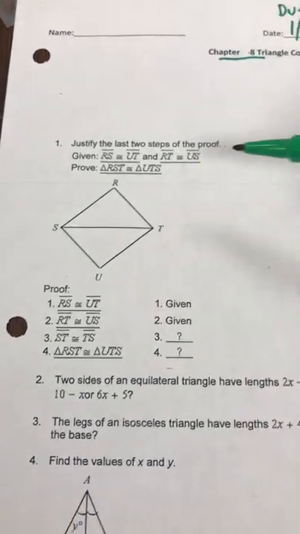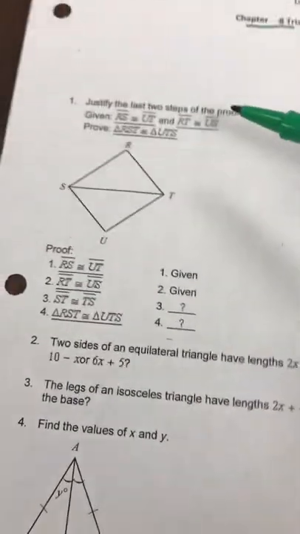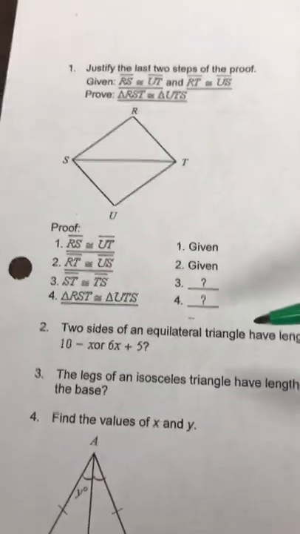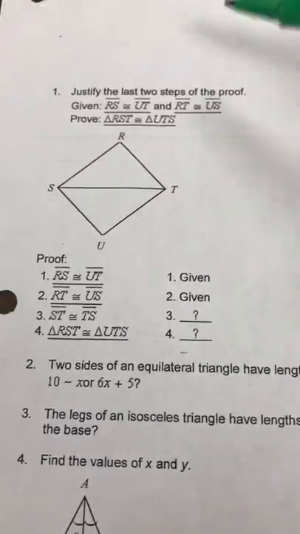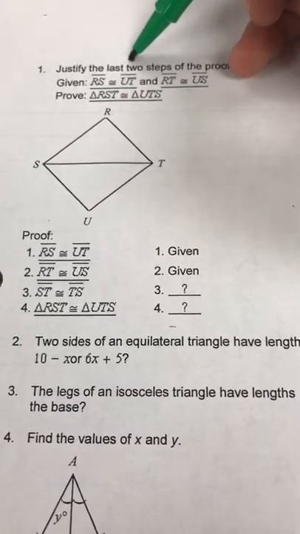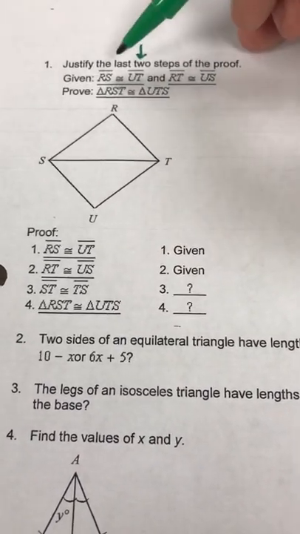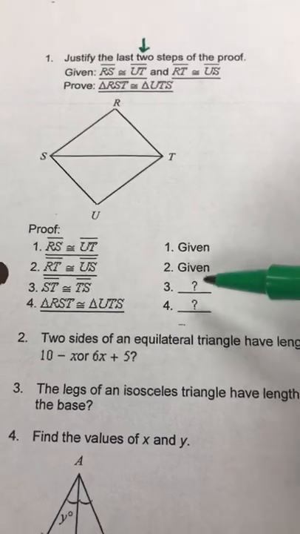Now let's get into it. So we know in this chapter, based on our table of contents we did in our notebook the other day, we're going to have to start thinking about proof. So let's start by walking through this one. It says justify just the last two steps of the proof. So we need to know what would go in here.